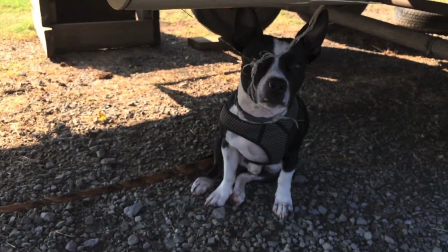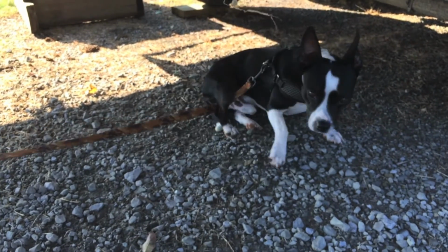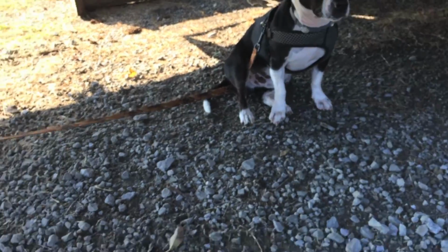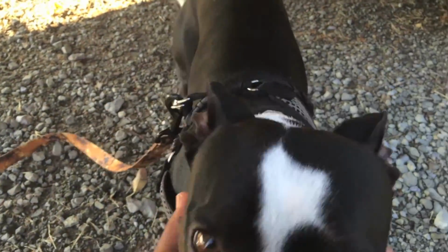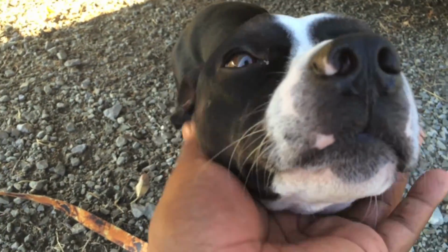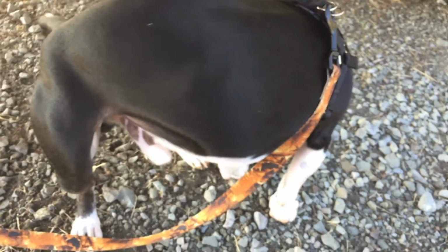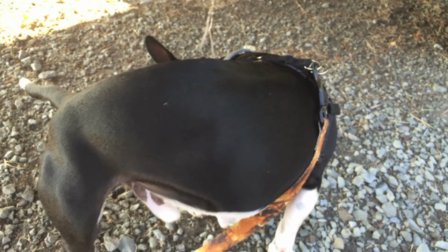Acers, what do you think about that, Bubba? I think you did a good job, Daddy. But could you get this leash off my leg? Come here, Bubba. Come here. There you go. Yes, you're a good boy. Say bye-bye to the people, Acers. Bye-bye, everybody. Oh, excuse me, got an itch on my back leg. Love you, Bubba. Acers out.